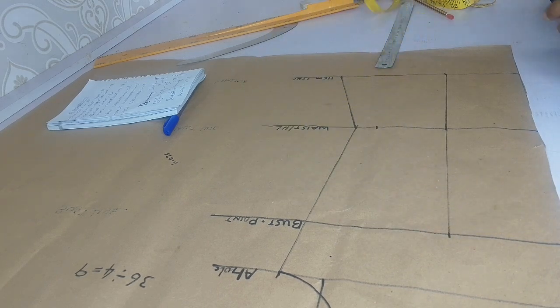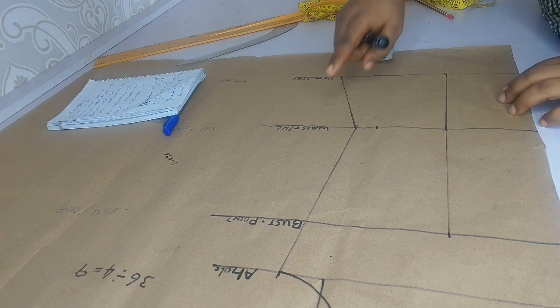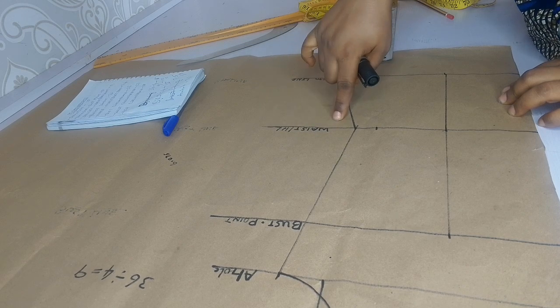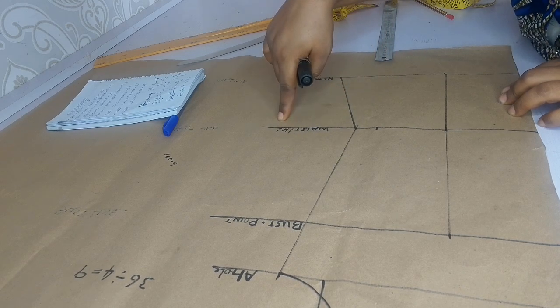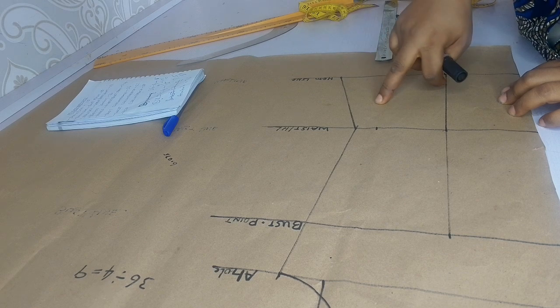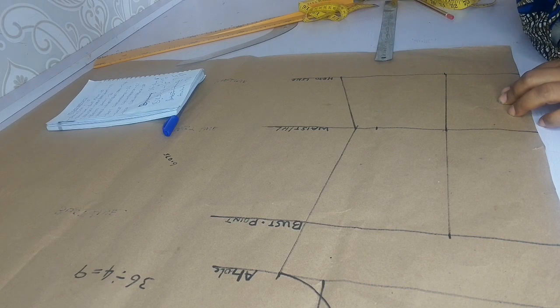Okay. Now, to get our dart on our waistline, or half length line, please, we are using 1 inch for this pattern. If it's a plus size pattern, we will use 1.5 inches.